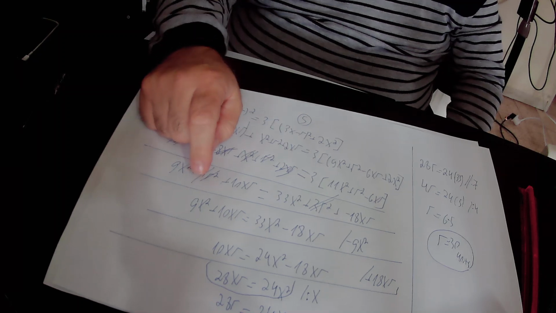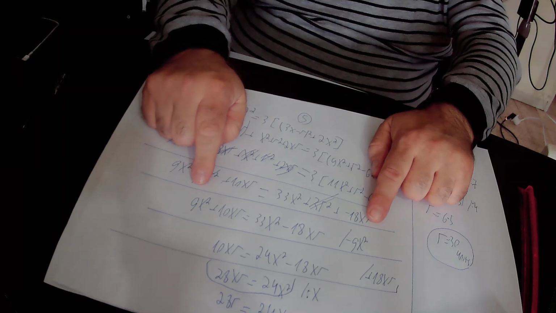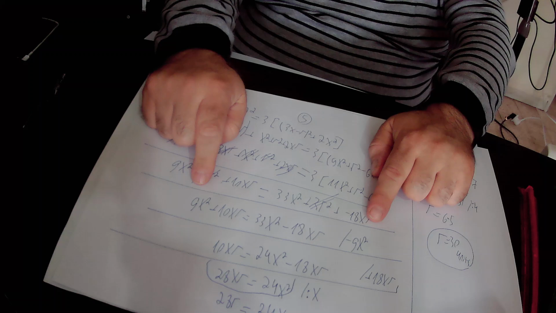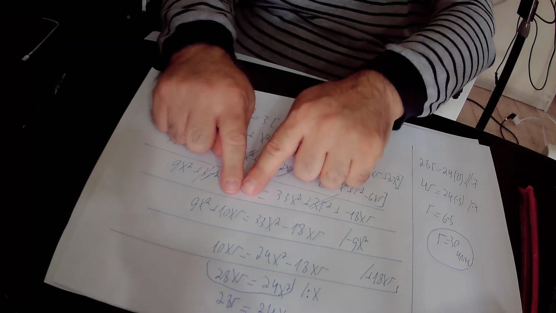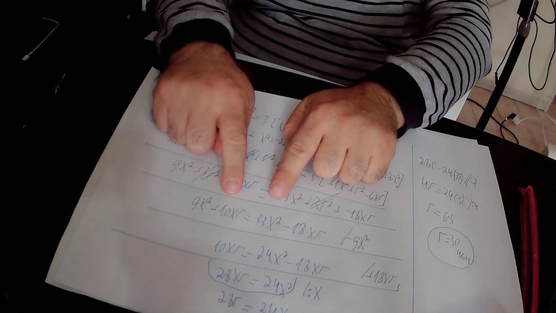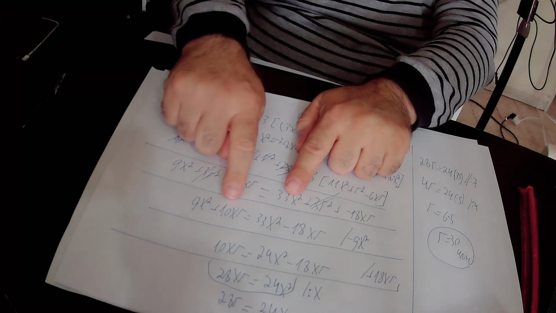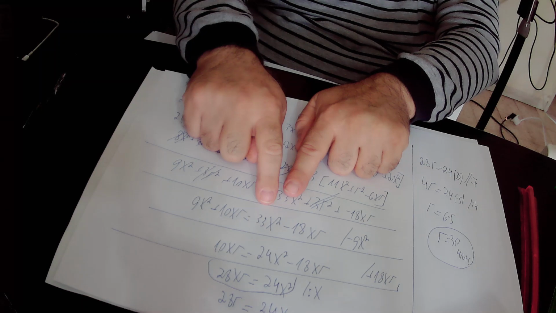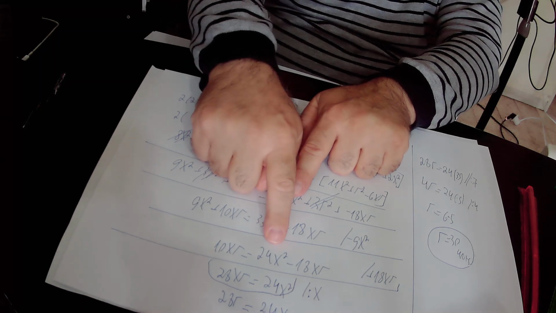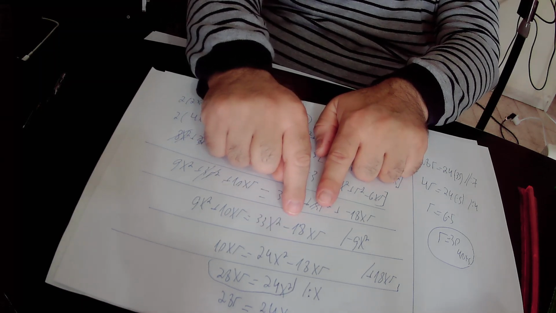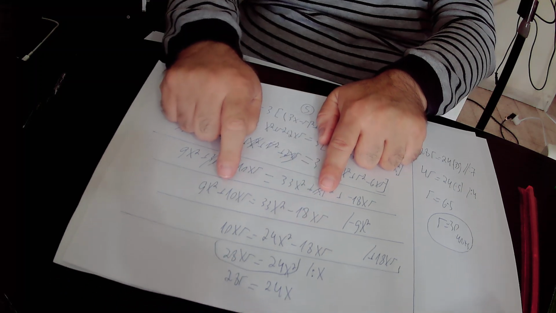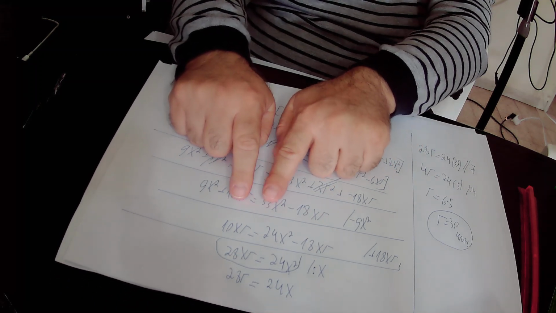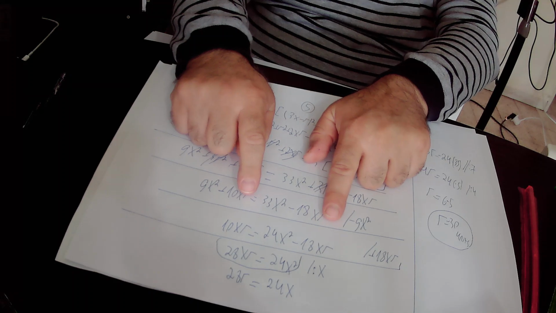Here we subtracted 9x squared from this equation, and we found out that 9x squared minus 9x squared is 0, so in this side of the equation we are left only with 10xr. In the other side of the equation we have 33x squared minus 9x squared is 24x squared, and we have also here minus 18xr. So in conclusion, we found out that 10xr equals 24x squared minus 18xr.